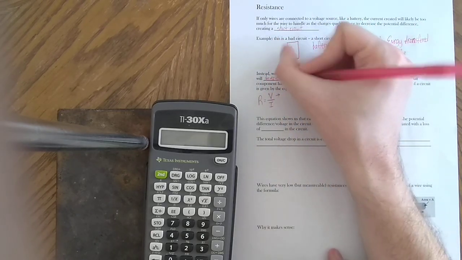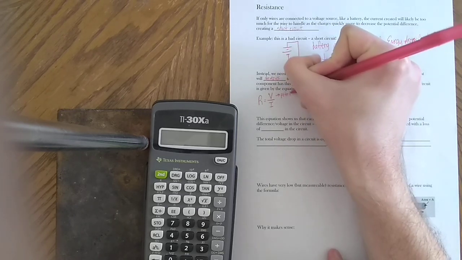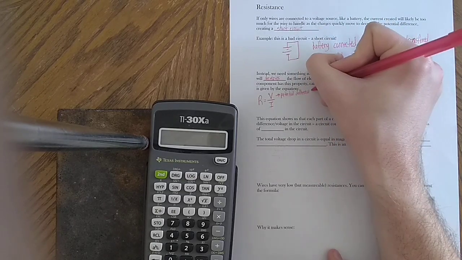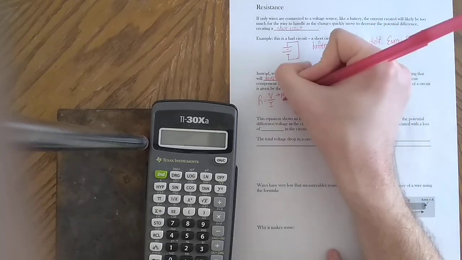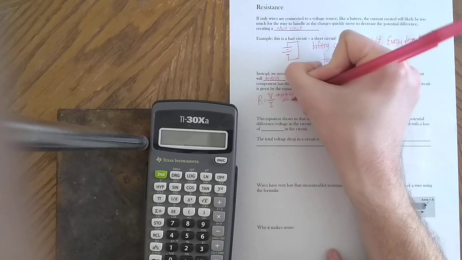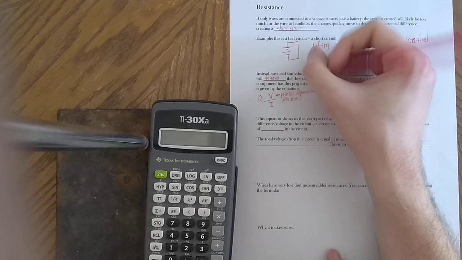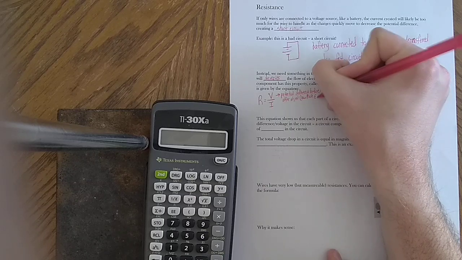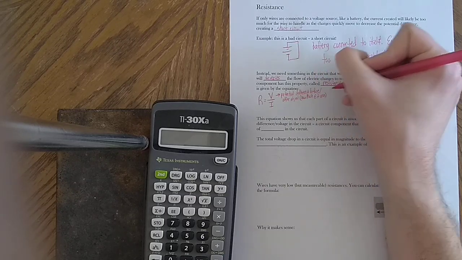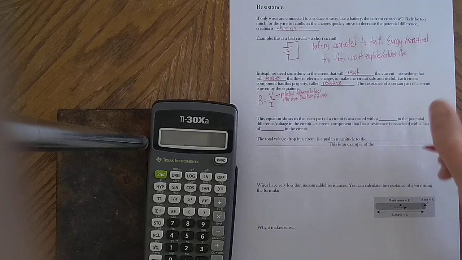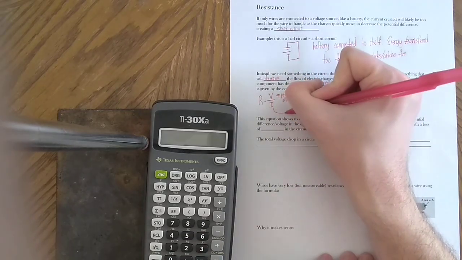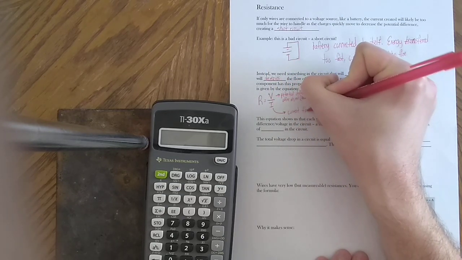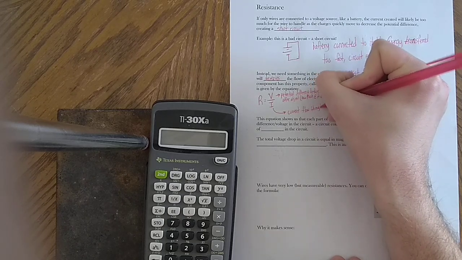V in this case is the potential difference before and after an object. Essentially, what it boils down to is how much energy this thing uses. Remember, V isn't the same thing as energy, but it's very closely related. It's essentially how much energy it uses per charge that flows through, and that's what we're doing right here. I is the current flow through the part of the circuit, through that object.